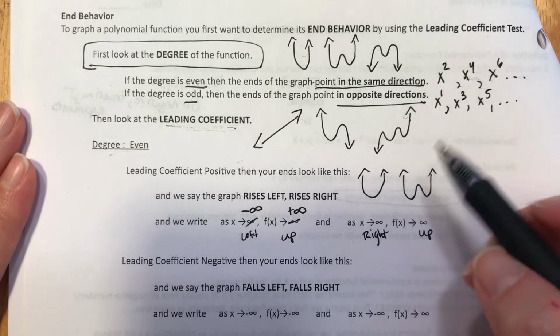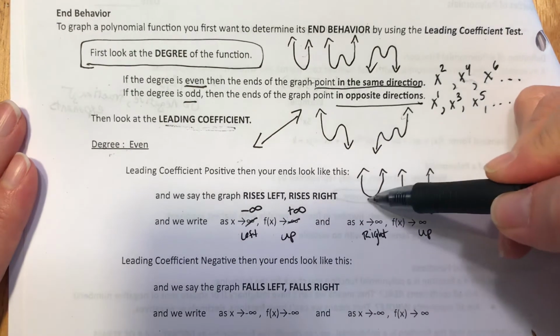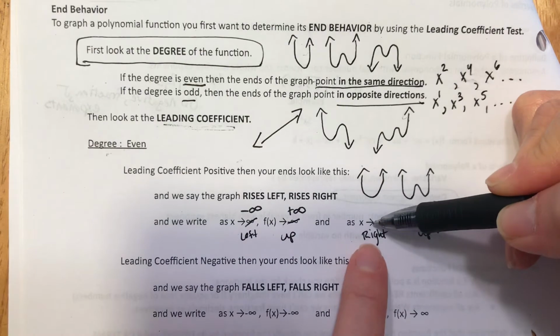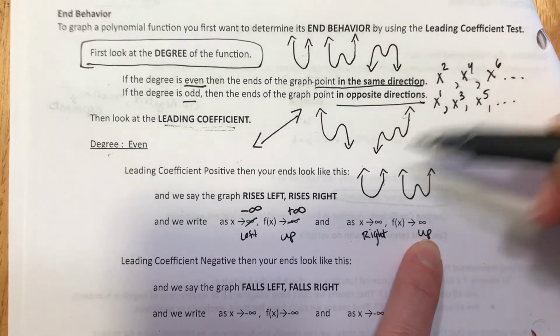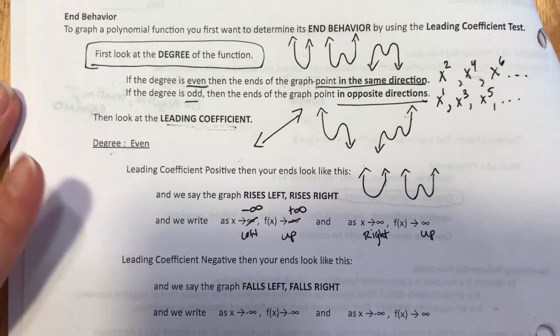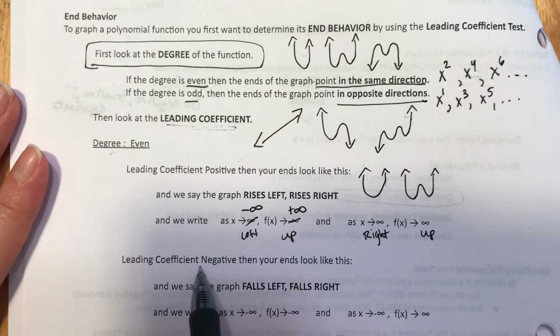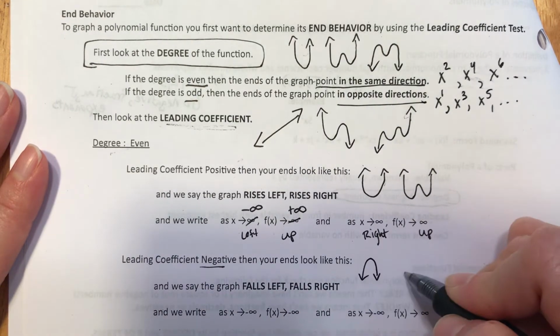Okay, so as your x goes to the left, your y goes up here. And as your x goes to the right, your y goes up here. I'll show you this notation as we work through the next couple problems. If your leading coefficient is negative, then it points down.